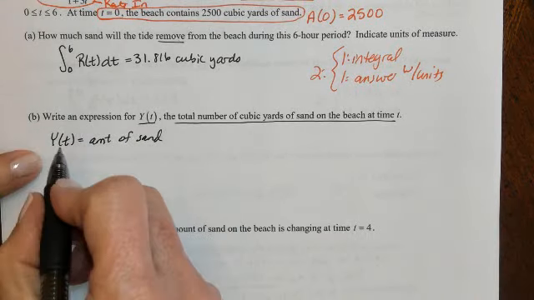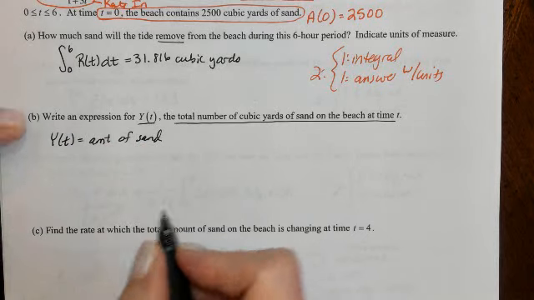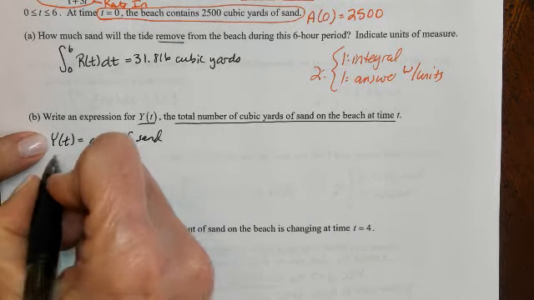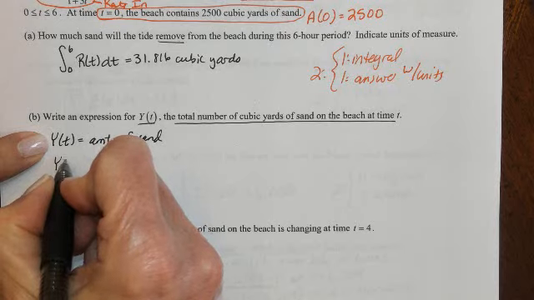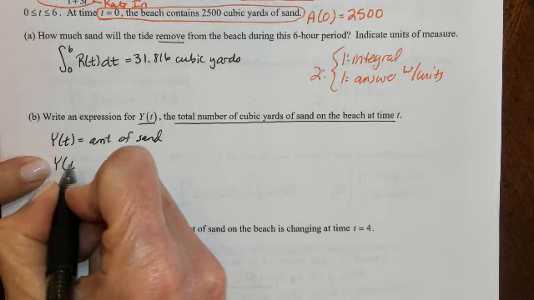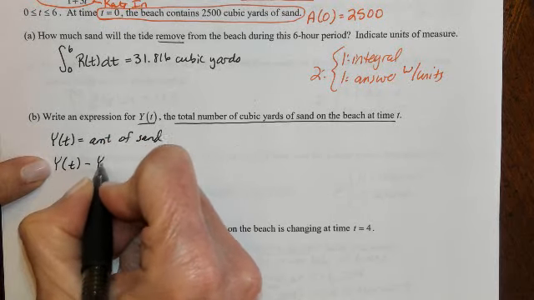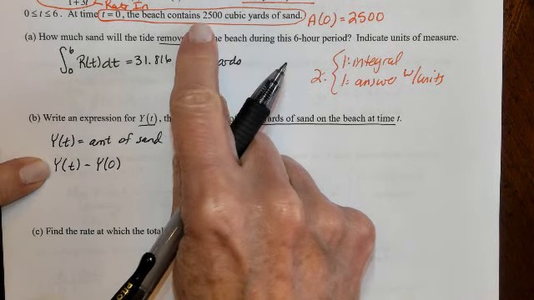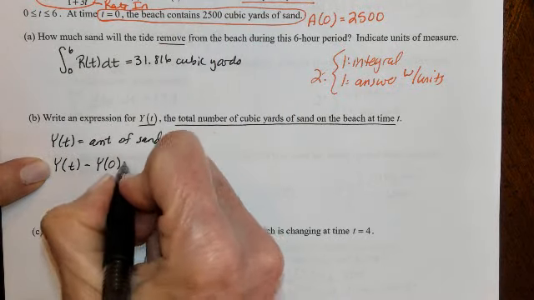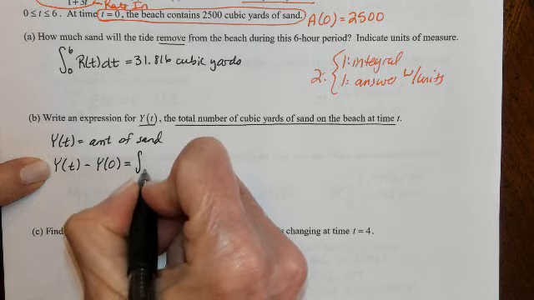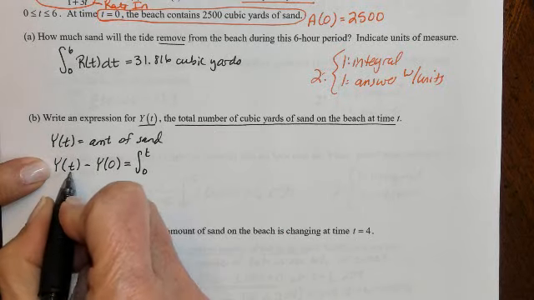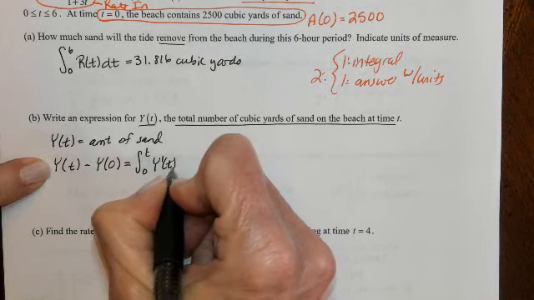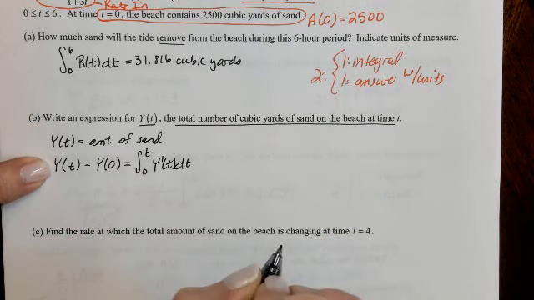Okay. So I'm going to set up a little fundamental theorem of calculus equation here. The amount of sand at any time minus the amount of sand at the beginning, because that's what I know, must equal integral 0 to that time of y prime. Okay?